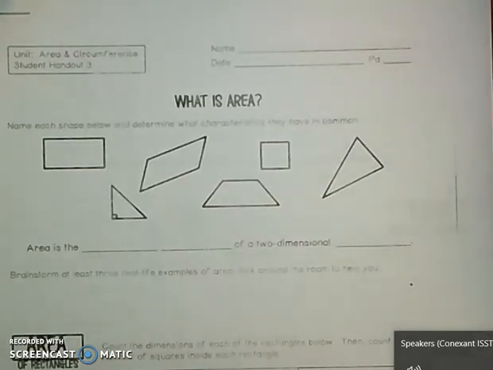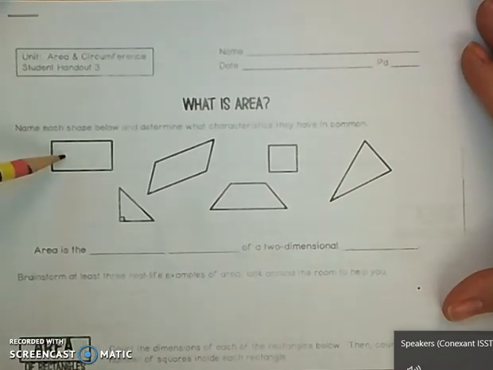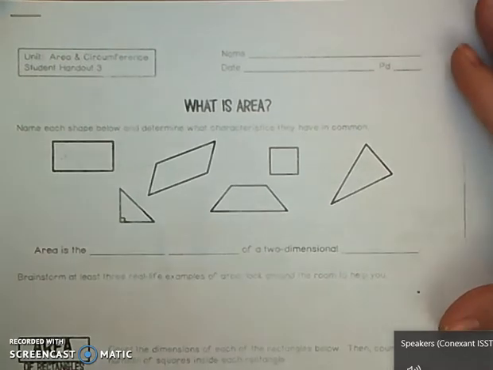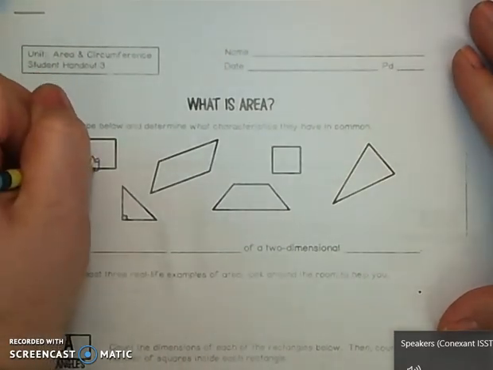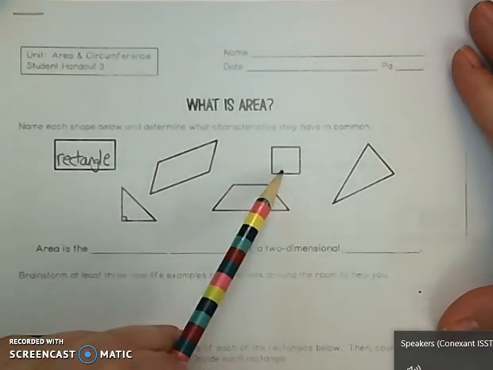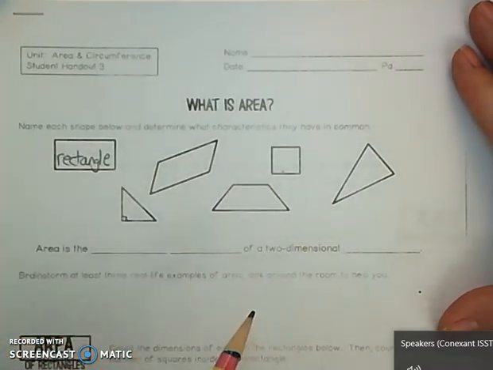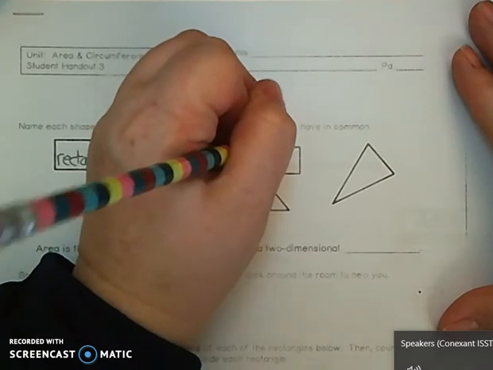Okay, today we're going to do area of shapes. So the first thing we want to do is start identifying some shapes. So what is this shape called? Rectangle. Good. So let's write rectangle here. Let's go to another one. How about this one? What's that called? A square. Good.